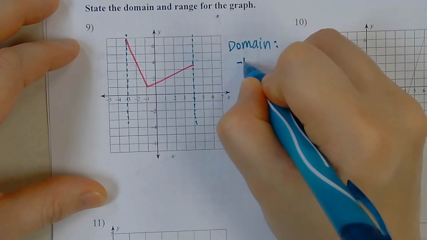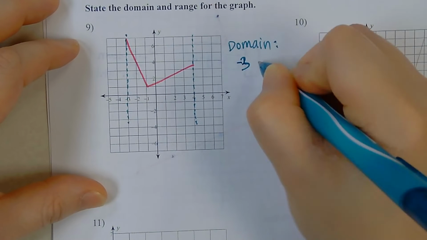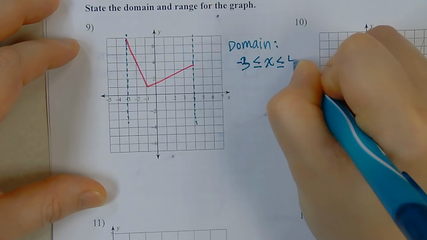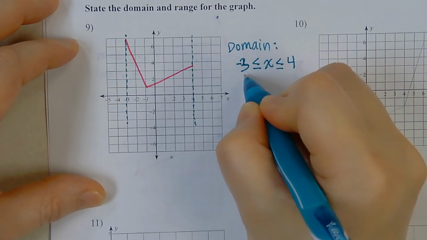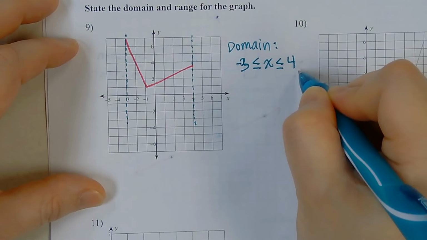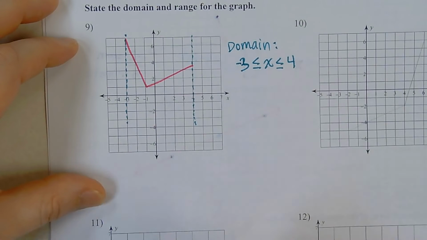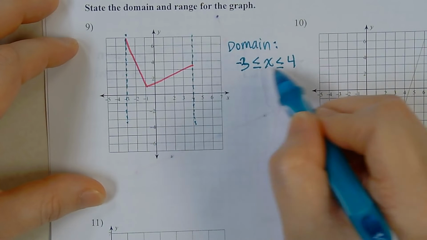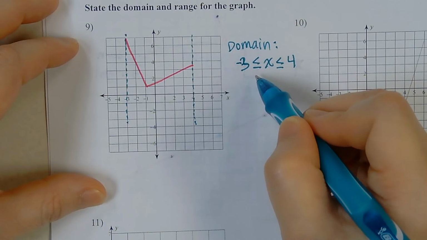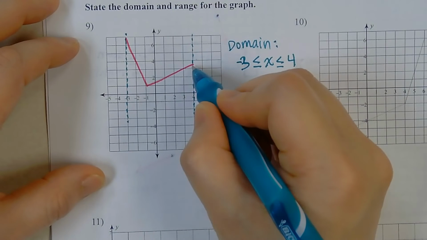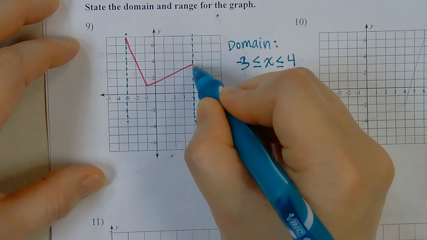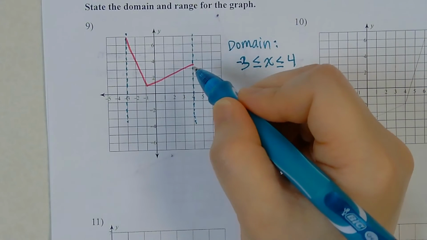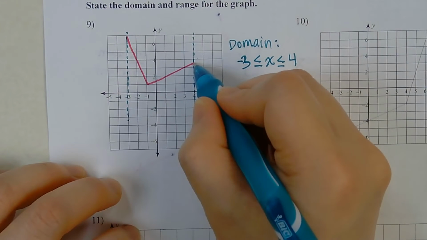So we're going to say -3 is less than or equal to x, which is less than or equal to +4. Always the smaller one is on the left and the bigger one is on the right. x is in the middle, and we're going to go with less than or equal to. For our case, it's always going to be equal to, because yes, at 4 there is a point there.